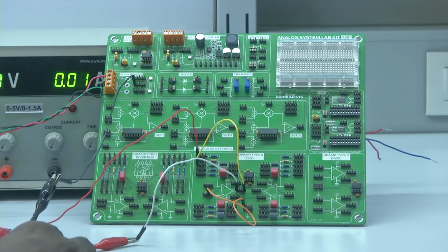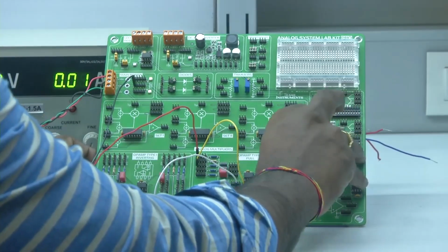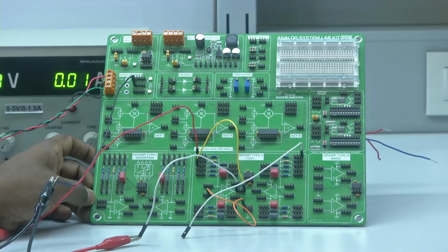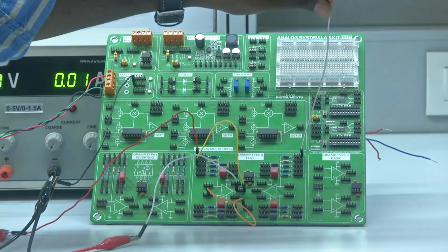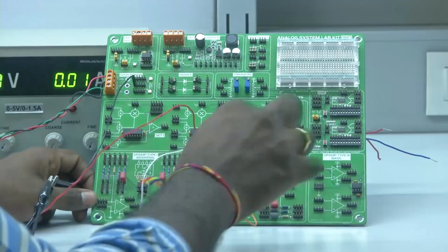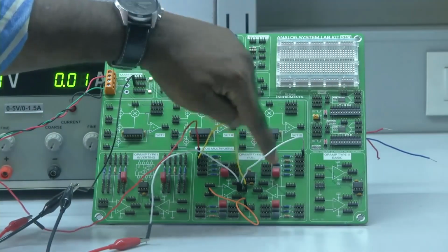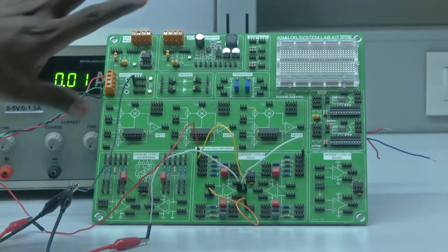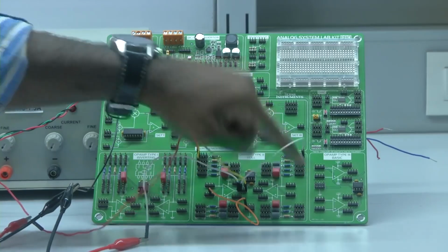So what I do, I will take another jumper and connect. Since we require a gain of 1, I am using RF as well as R1 resistance as 1K. The first resistance, if I see, it is 1K. So one end of the resistor I am connecting to the output side of the operational amplifier, whereas the other end is directly connected to the negative terminal. So I don't have to do any connections. Since we require a gain of 1, the bottom resistor is also a 1K resistor.